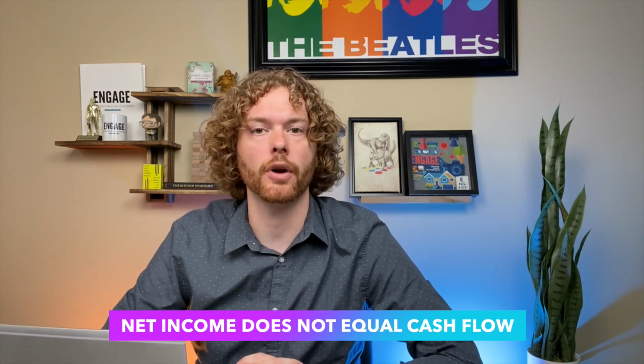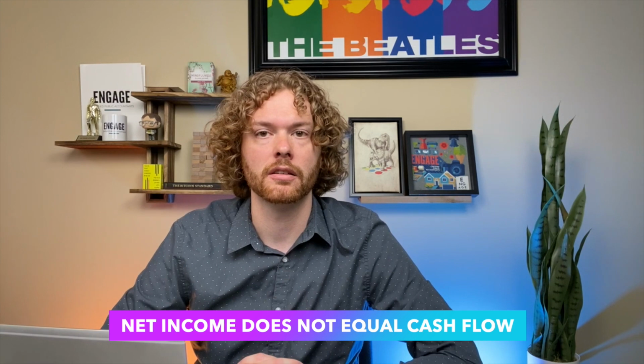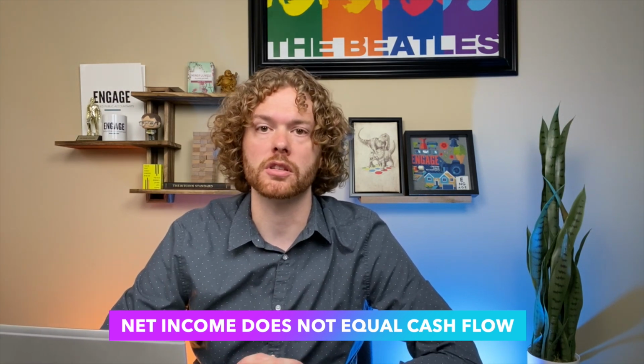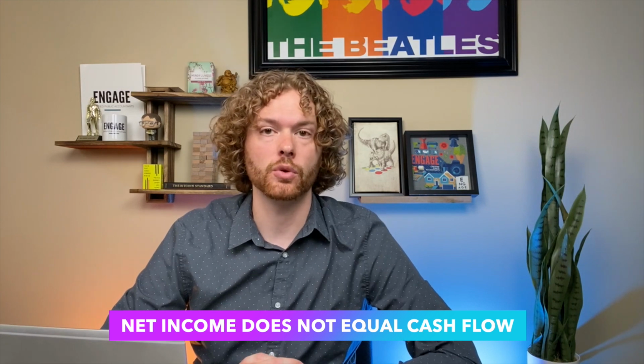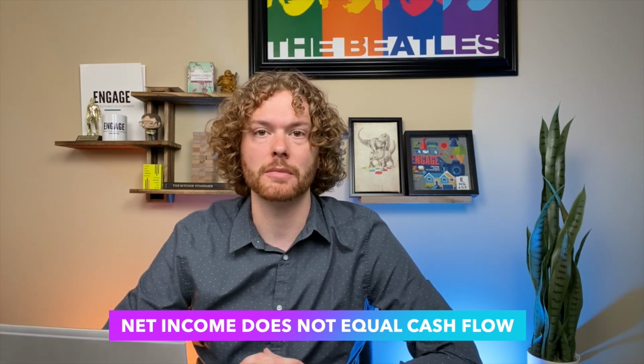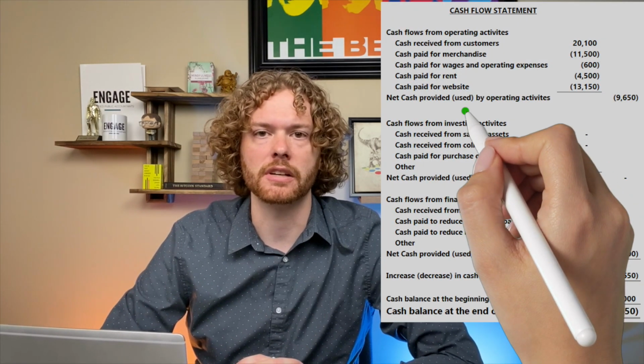Expenses will show up on your profit and loss statement, but that cash might not have left your bank account yet. And the same is true for inventory purchases. Although you're putting out the cash beforehand, your inventory doesn't show up as a cost of goods sold item until it's actually sold. So let's start at the top of the cash flow statement with operating activities.